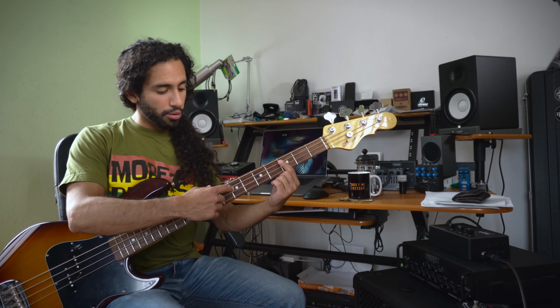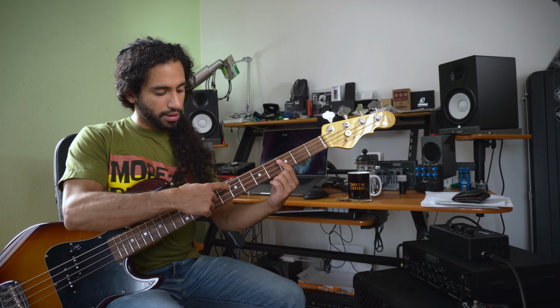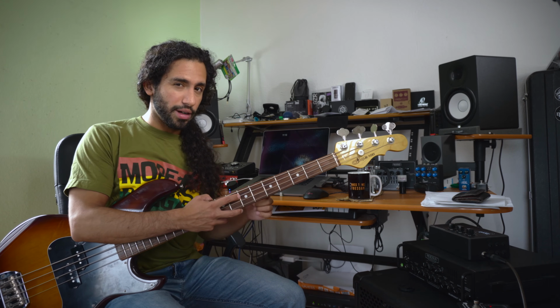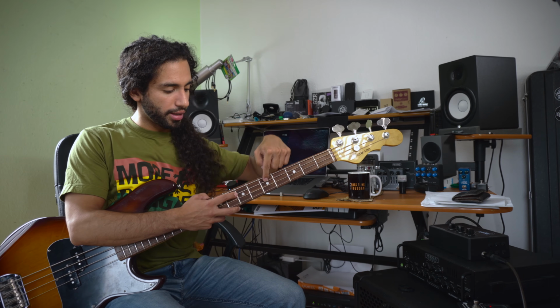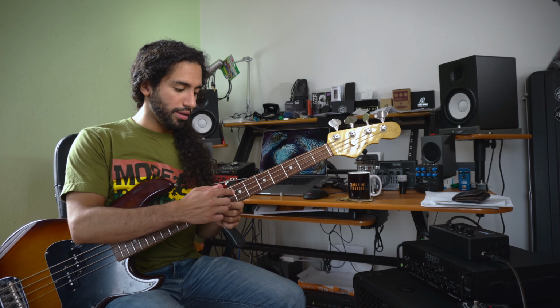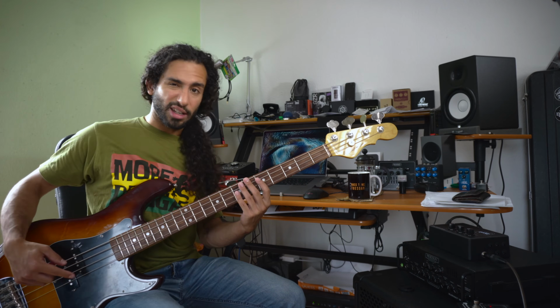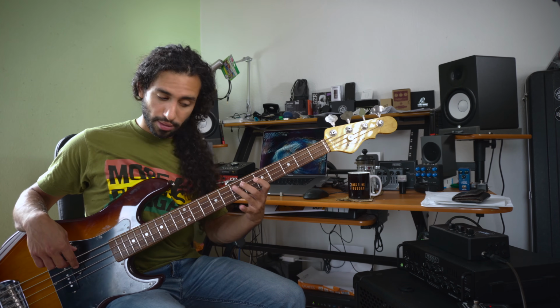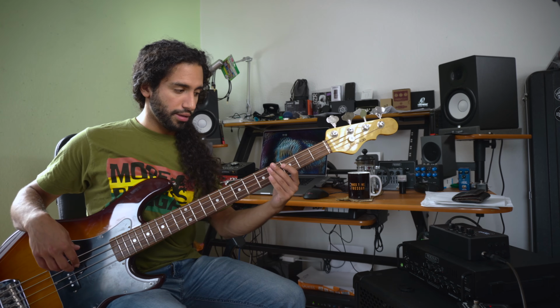I can grab the C, the E would be on the 7th fret, so I know that if I want to target that note, I'm gonna go 2 half steps below it. So I start on D and then go. That's the 3rd.